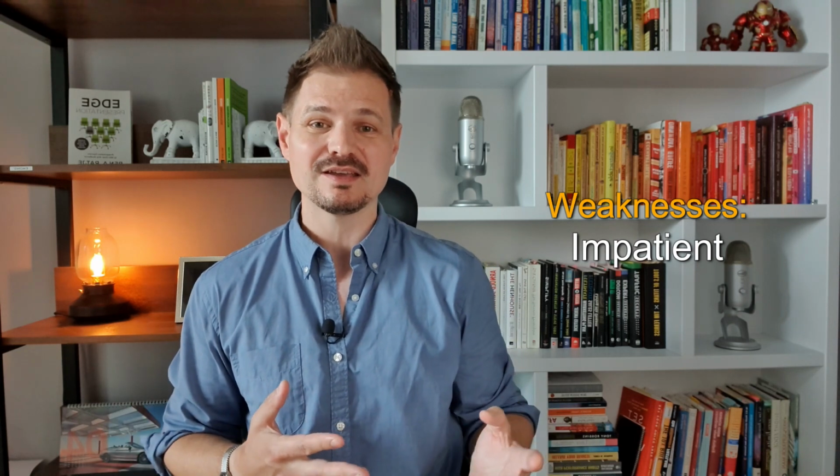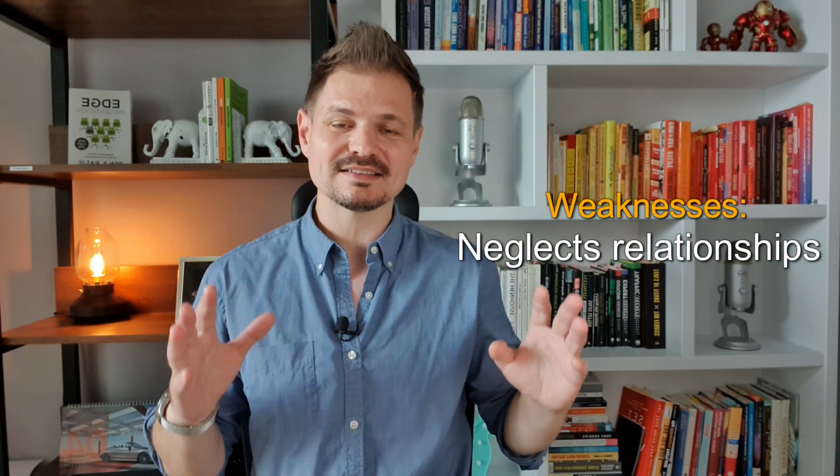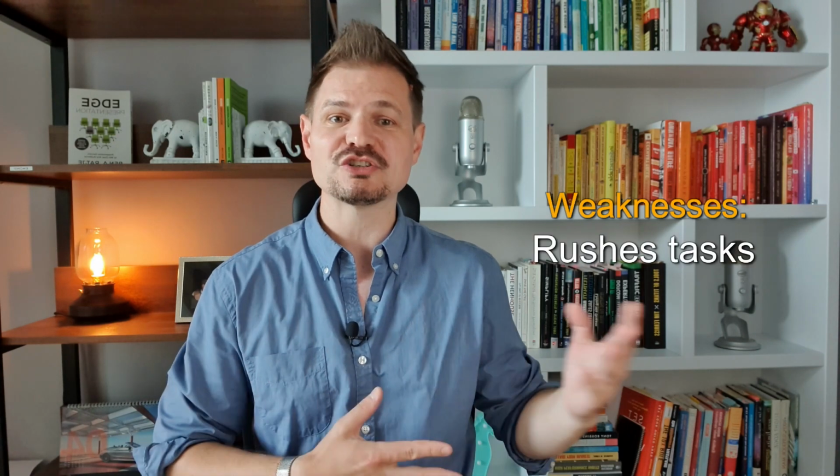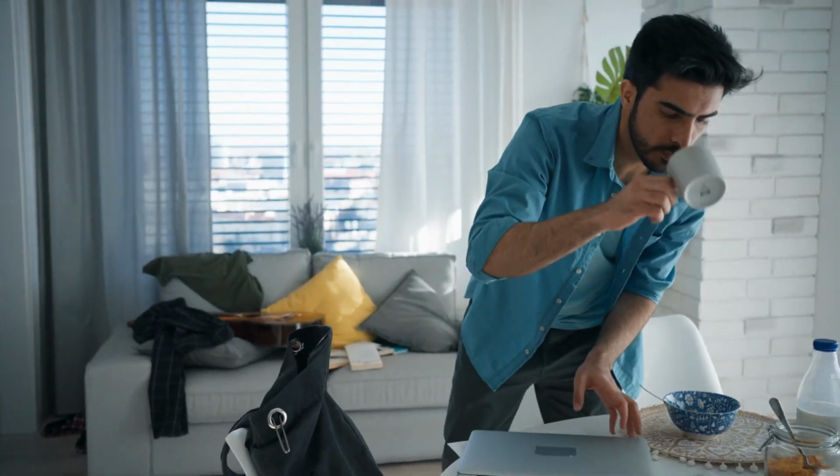So they might be in a meeting and they want to push things forward. Also, they tend to neglect relationships, meaning that they're so focused on the goal, usually fast decision making, they don't always care about all the emotions of the people around them. And also they tend to rush things. Yeah, they tend to push everything forward way too much. So those are their weaknesses.